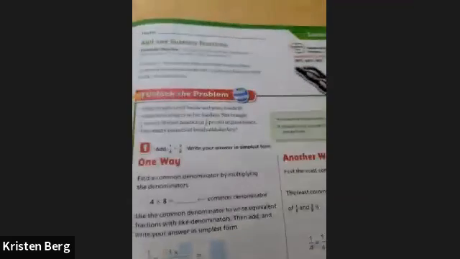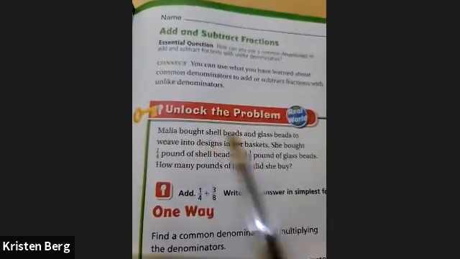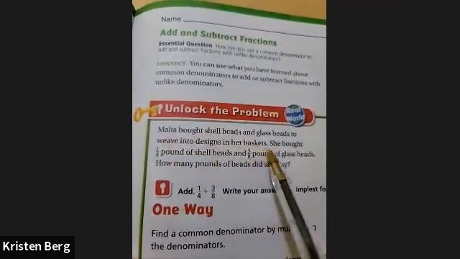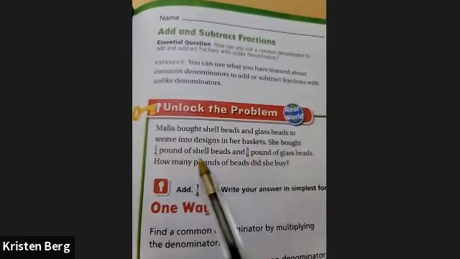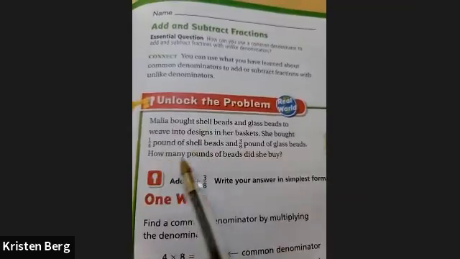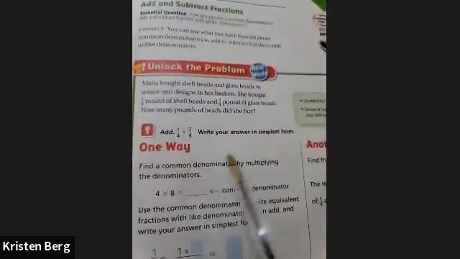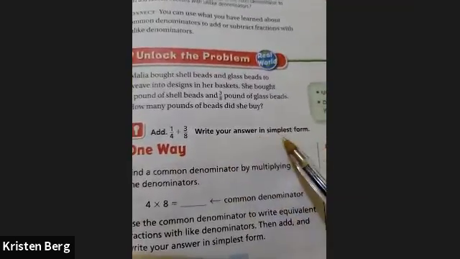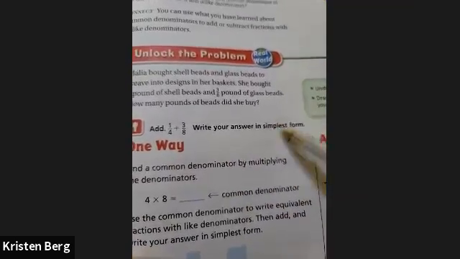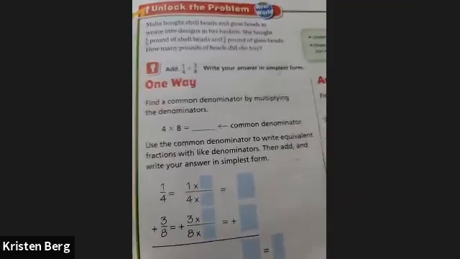All right, so it says Malia bought shell beads and glass beads to weave in a design in her baskets, and she bought 1/4 pound of shell beads and 3/8 pounds of glass beads. How many pounds of beads did she buy? So they want us to add this. Now it says to write it in simplest form. Again, that is not necessary. You may wish to do that, but I would just keep it by itself.